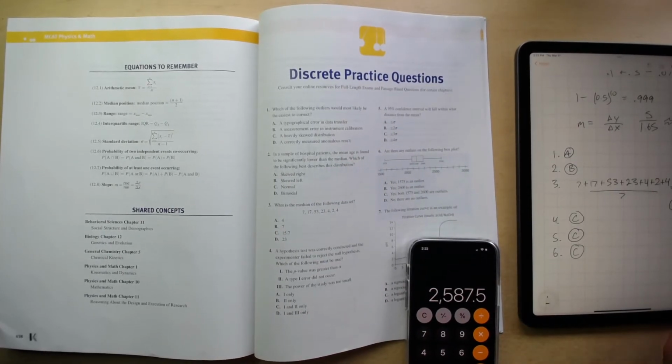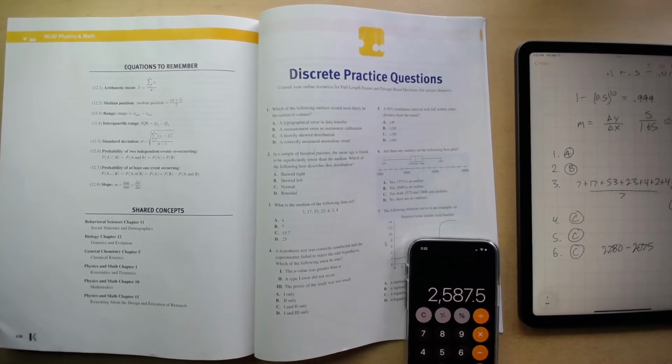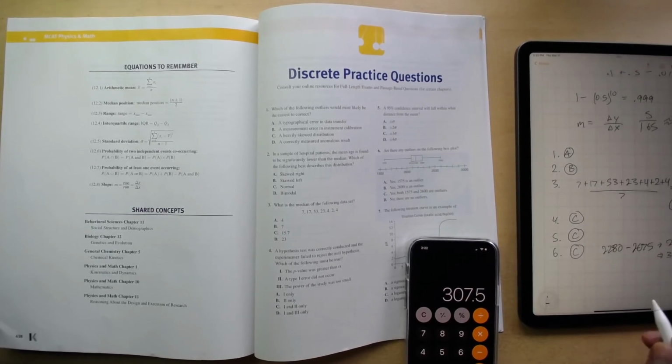That again. What did we do there? We did 2280 minus 2075. 2280 minus 2075 equals 205 times 1.5 equals 307.5.